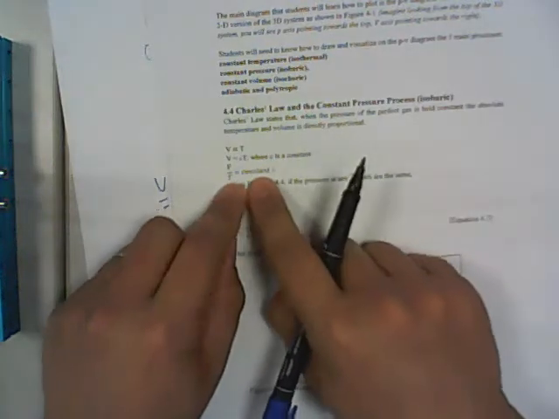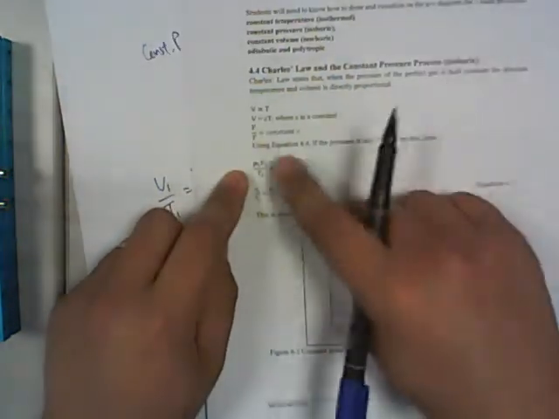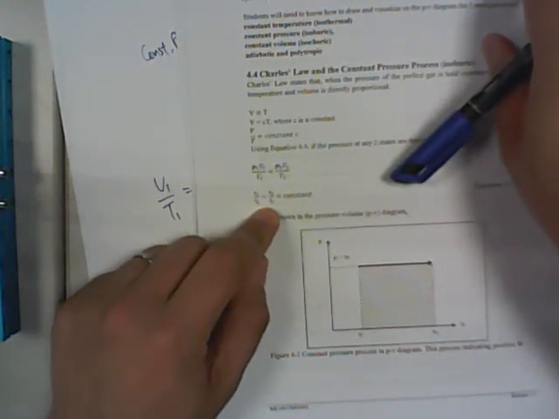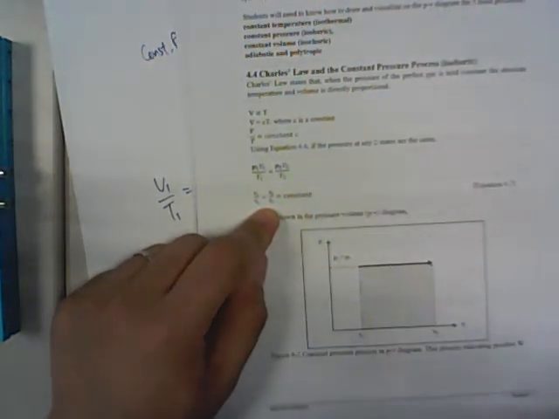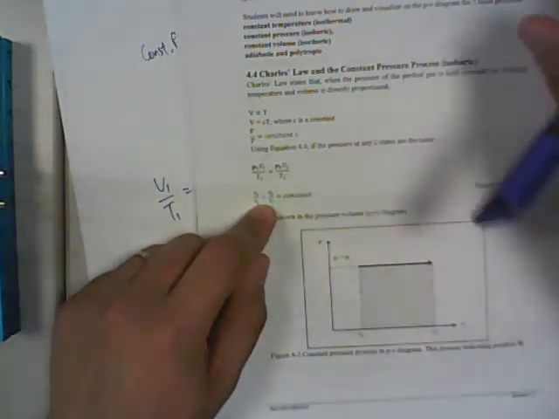That's why here it says that V over T is a constant. With this you will be able to derive the unknown values depending on what is given to you in the question and what is not given to you in the question.